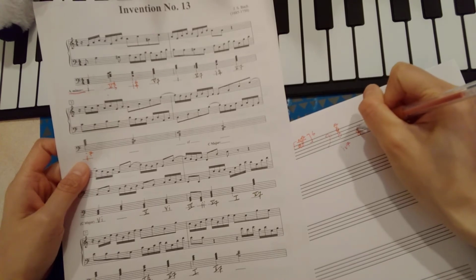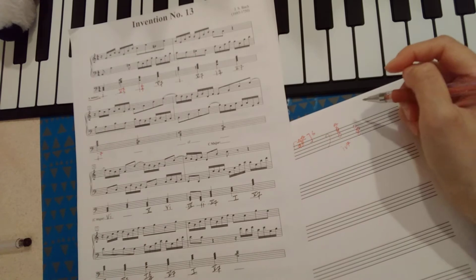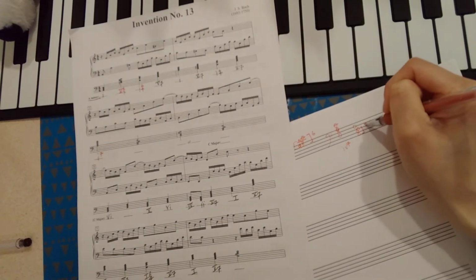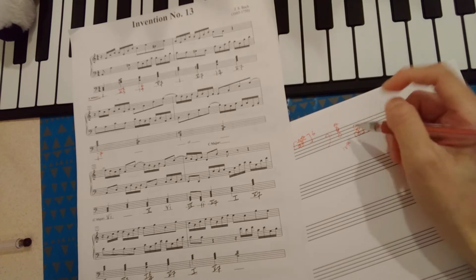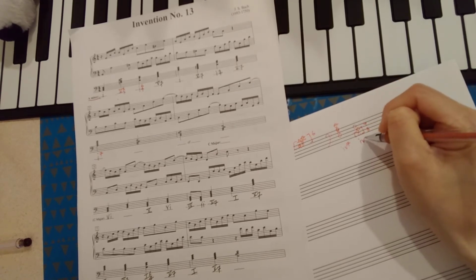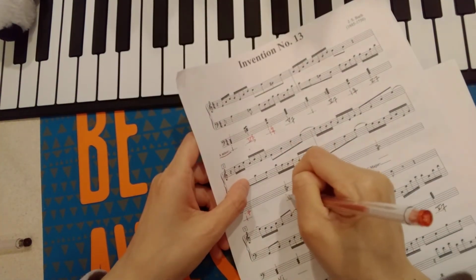It's got an interval of a 4 and an interval of a 3rd, 4th and 3rd. So the harmonic analysis for this one will be 4, 4, 3.